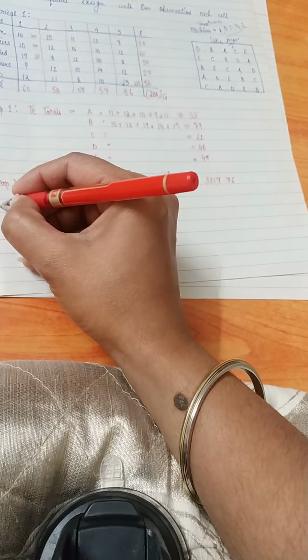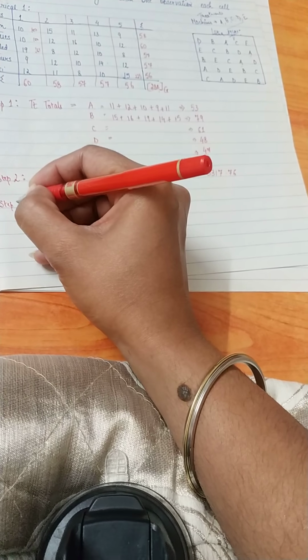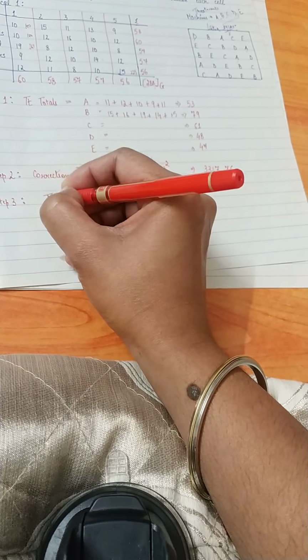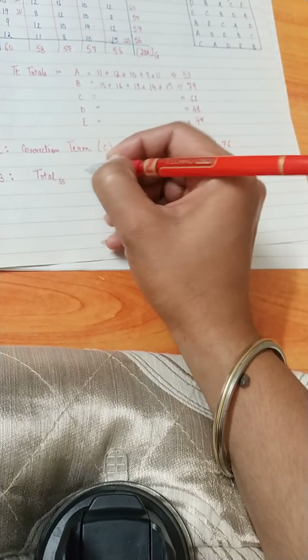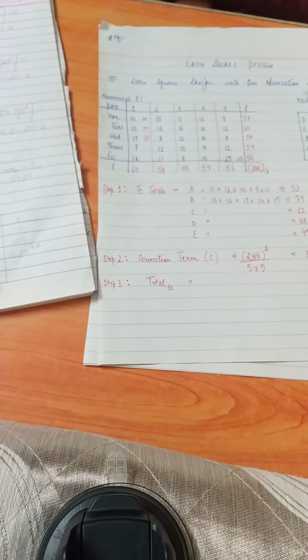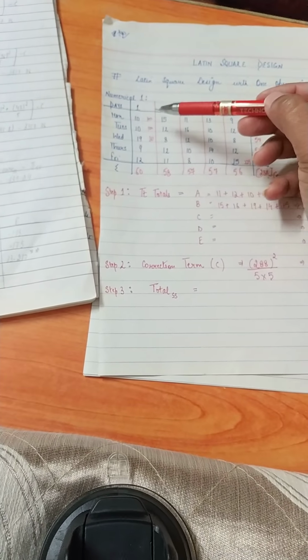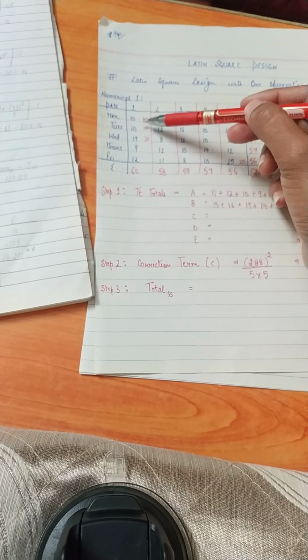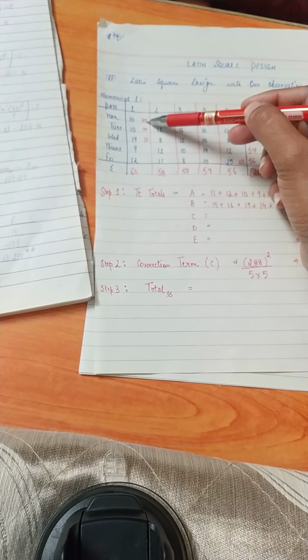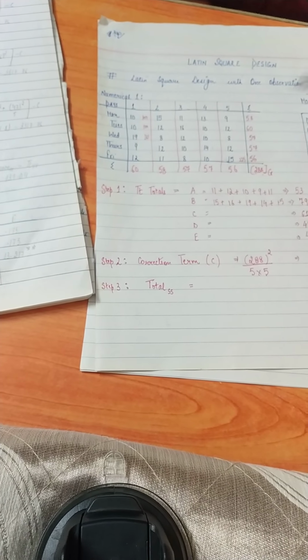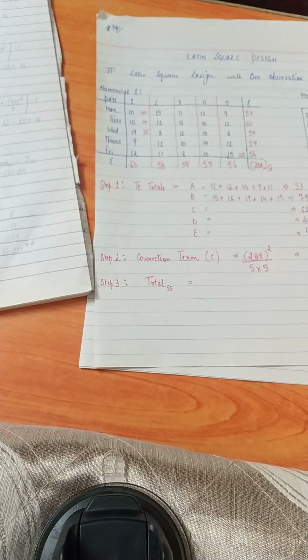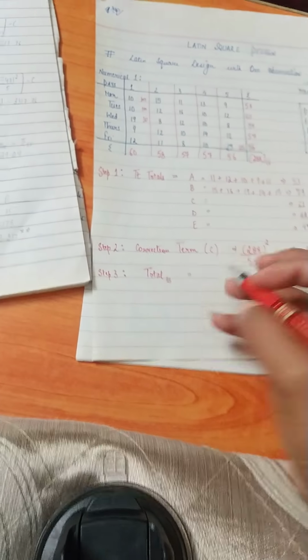Okay, now we'll do the step 3. Step 3 is again the same, that is the total sum of squares. So total sum of squares is done in what way? Again, you know this, कि हर एक सेल के डेटा को आपने स्क्वायर करना है and then उसको add करना है and then subtract it by the correction term. So it will be this way.